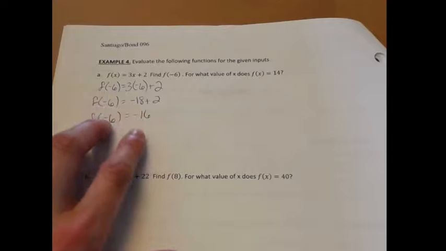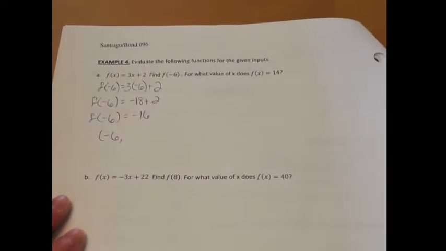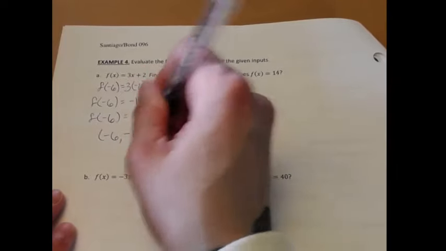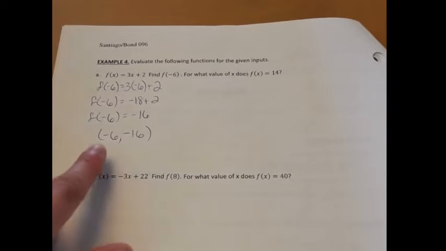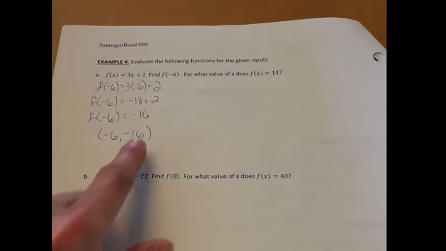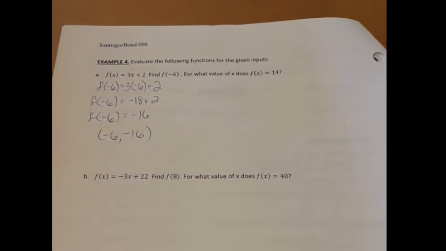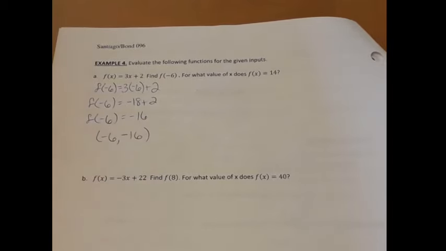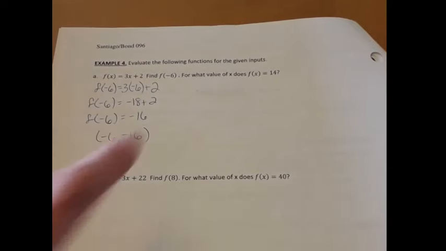So what this implies is that when x is negative 6, our corresponding y value is negative 16. When our input is negative 6, our output is negative 16. When our independent variable has a value of negative 6, our dependent variable has a value of negative 16. I'm hopeful that by me using the different terminology, you're understanding how all of this plays together.